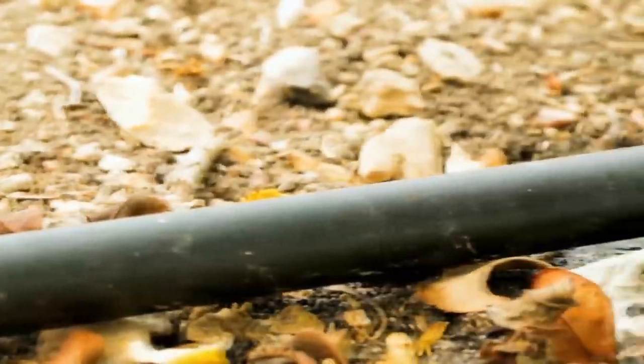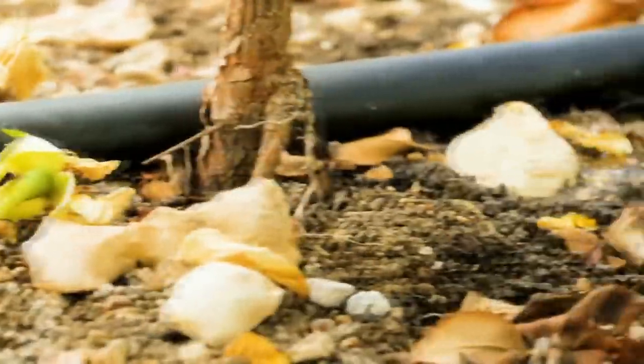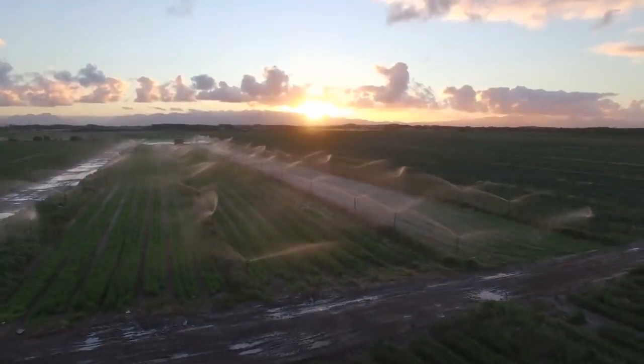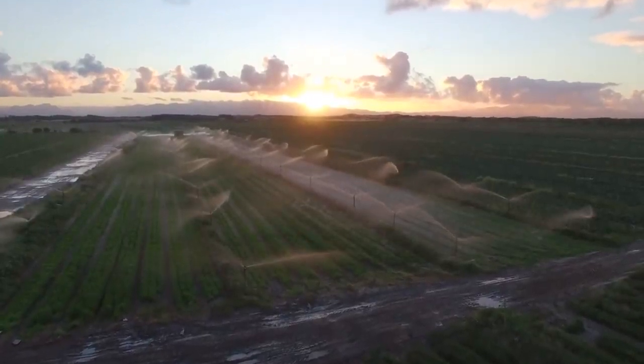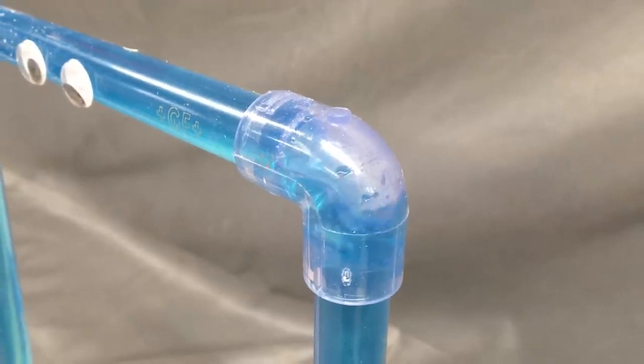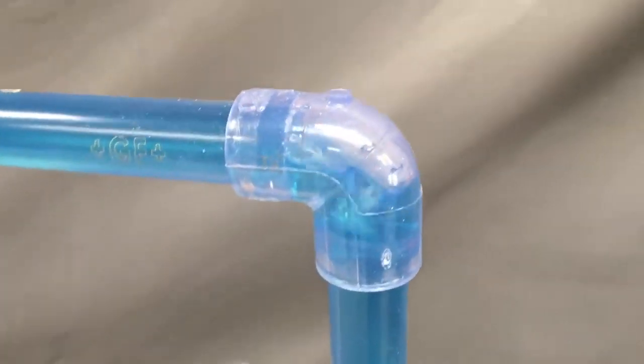Take the example of an irrigation line on a farm. These lines can't be buried because they need to be moved from time to time. So they sit on the surface of the ground, and as such, follow the natural contours with low spots in valleys and high spots over hills and embankments. These high spots are perfect traps for air.